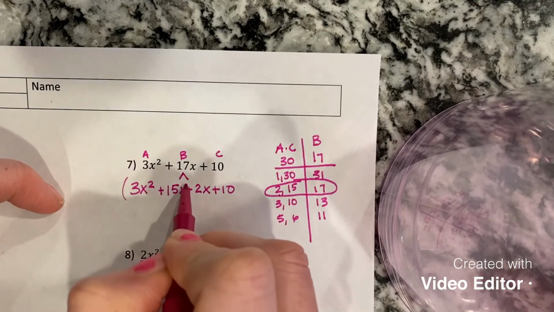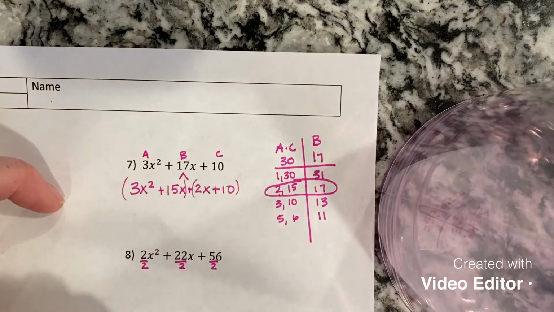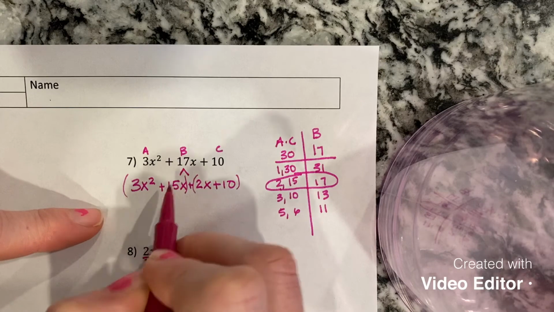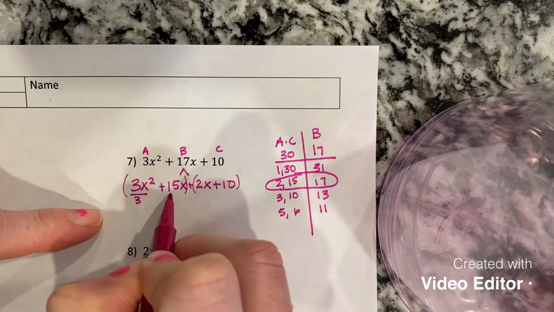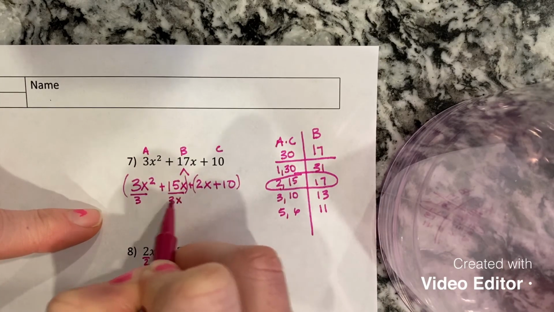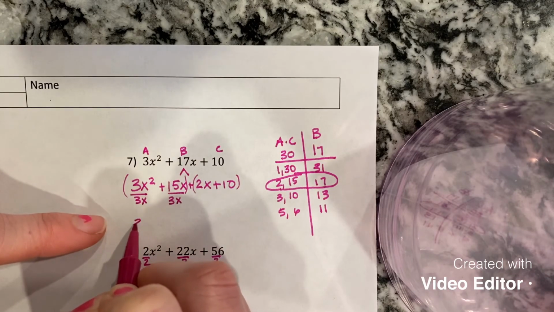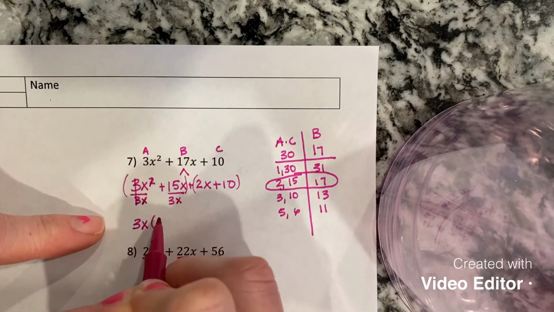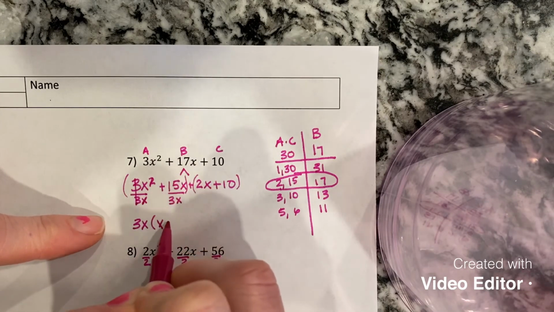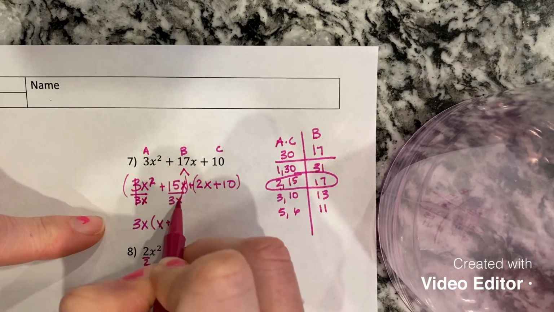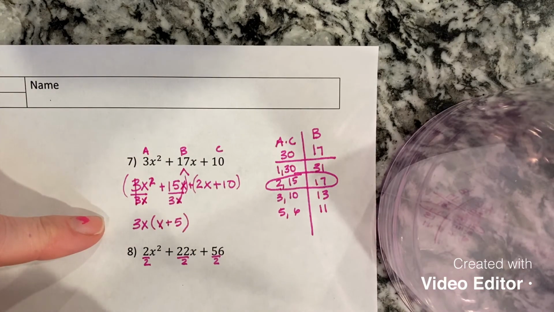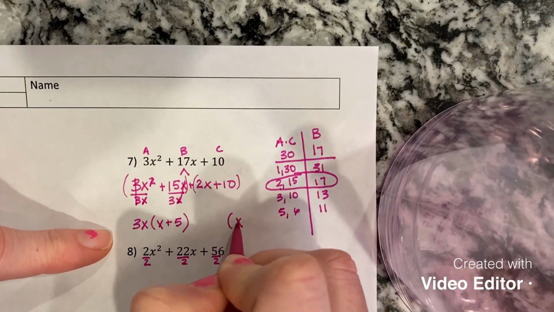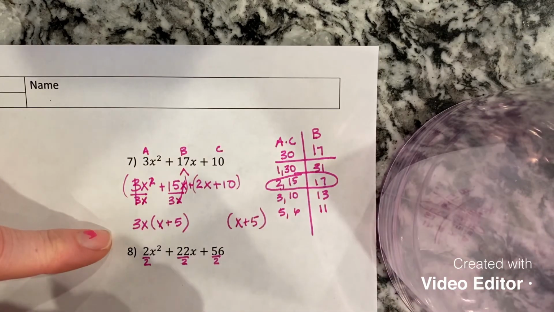And then you're going to group them, and you're going to look for the greatest common factor. Well, now I have quite a bit that's in common between these two terms. 3 goes into both of them, and so does x. So on this particular one, I'm going to take a 3x out. 3's cancel, x and x, I'm left with x. 15 divided by 3 is 5, x's cancel, and now I'm left with x plus 5. Again, I know this one has to become x plus 5. So I'm going to put that down.